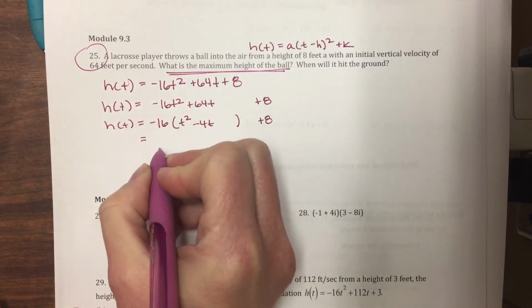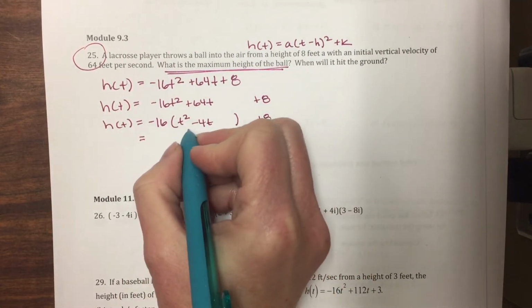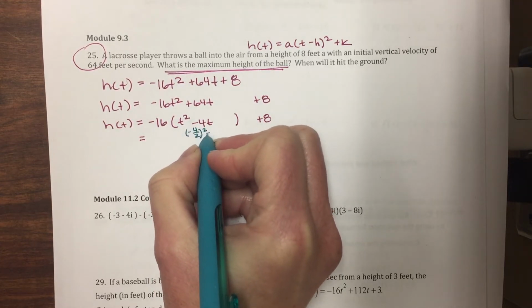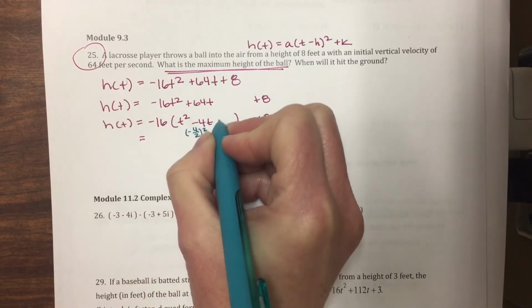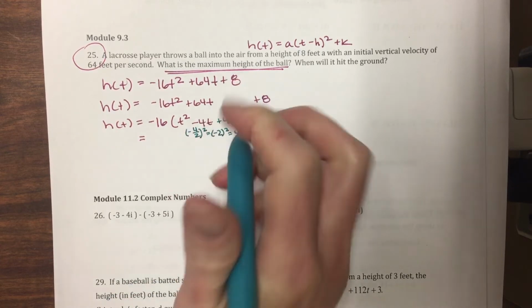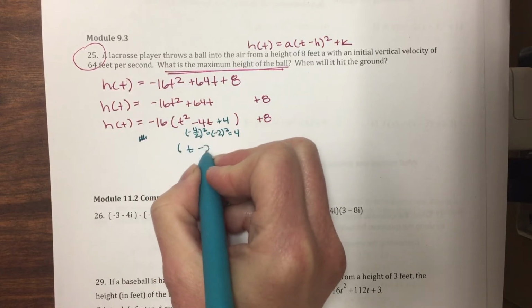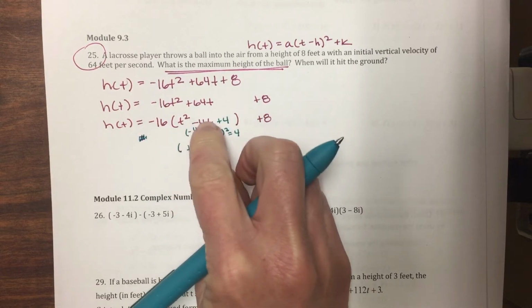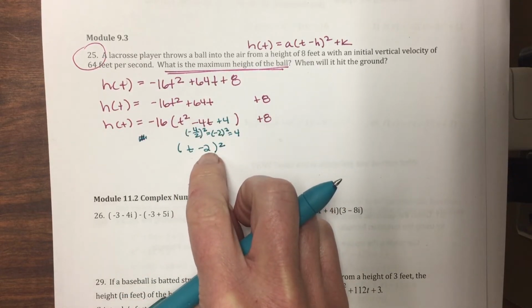So to keep working it down, this is the step where I would like to complete the square. In this problem, my b is negative 4. So I'm going to do negative 4 divided by 2 and square it. I get negative 2 squared, and I get a 4. So if I add 4 to t squared minus 4t plus 4, that perfectly factors into t minus 2, for my middle step, squared. So this perfect square trinomial factors into this binomial squared.